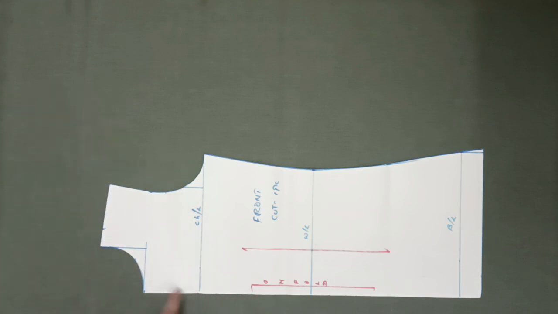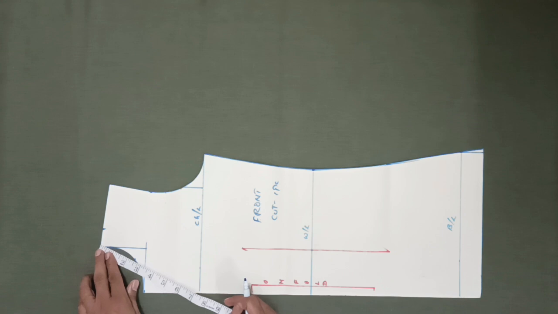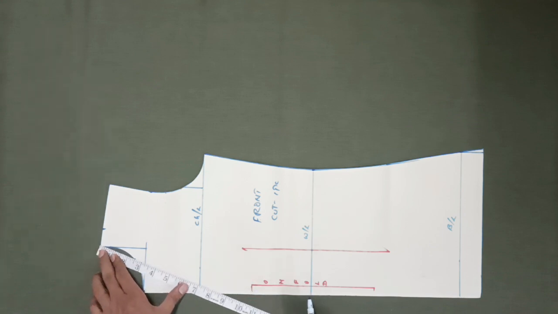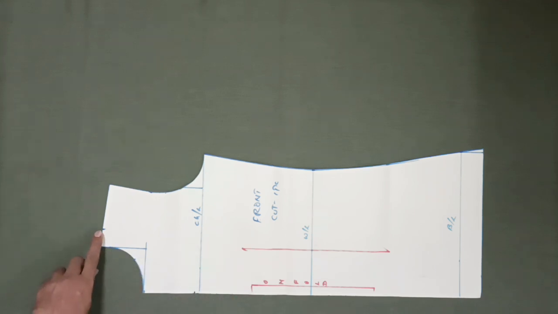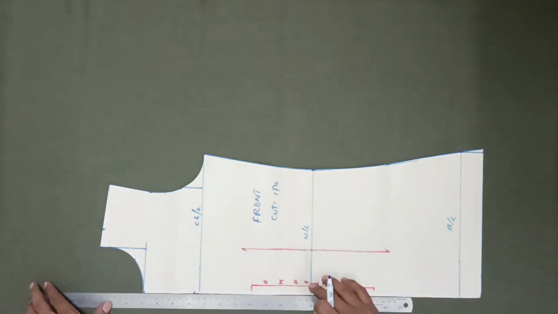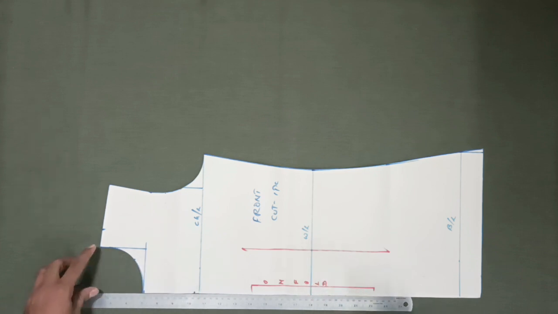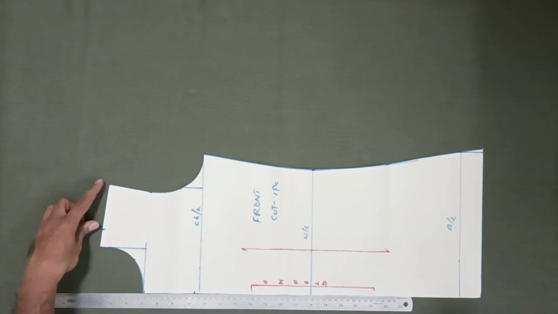And to mark the neck depth, you always have to measure it from the highest point of the shoulder, because when you are taking the measurements, you measure from the highest point of the shoulder itself. So for example I'll take a 7 inches neck depth here, and the neck width that I have marked here. From the center, I'll just keep the scale here. You can see the neck width increased by reducing the shoulder width.